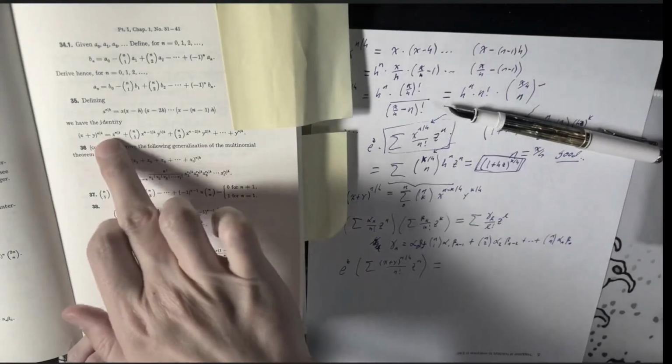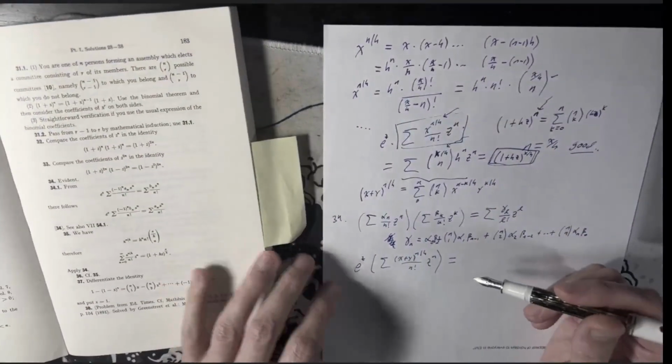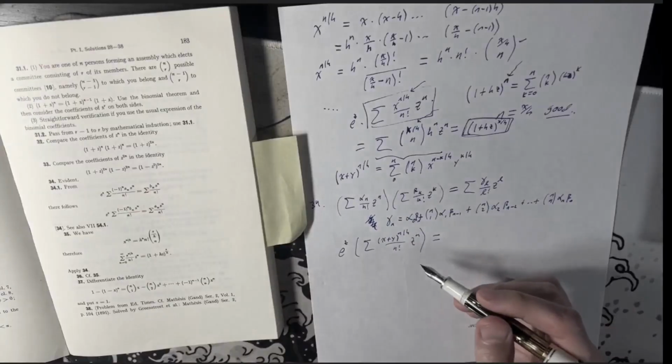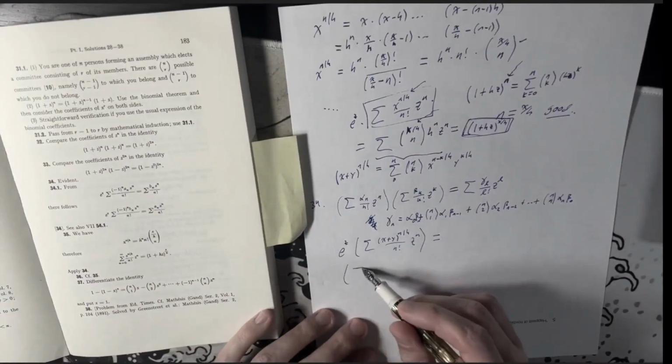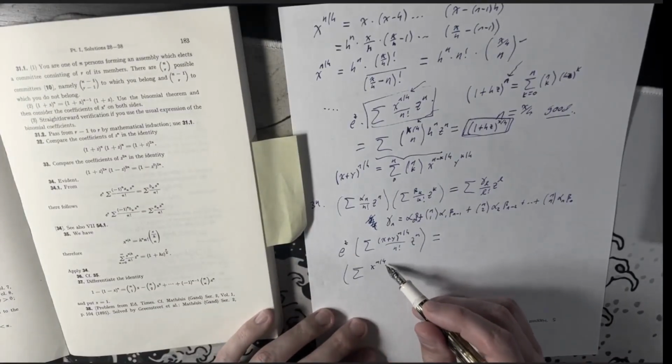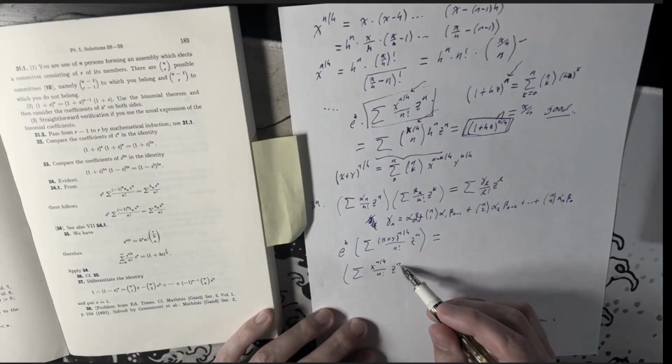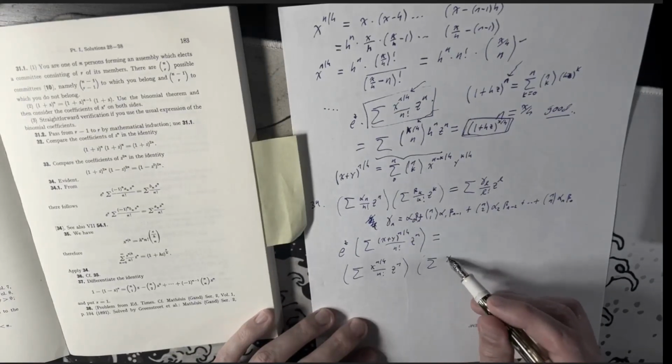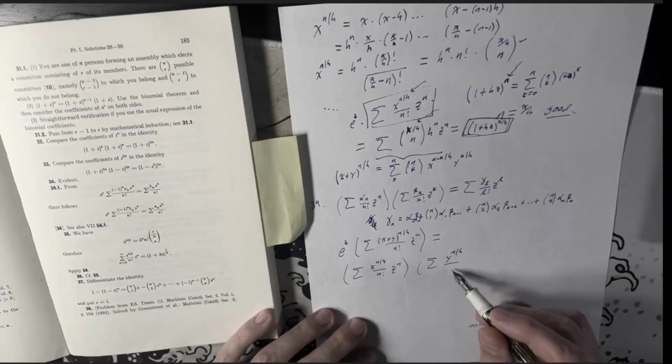Okay, so this is implying he would have two series. If that's the answer that he wants, then he's doing this times y to the n over h.